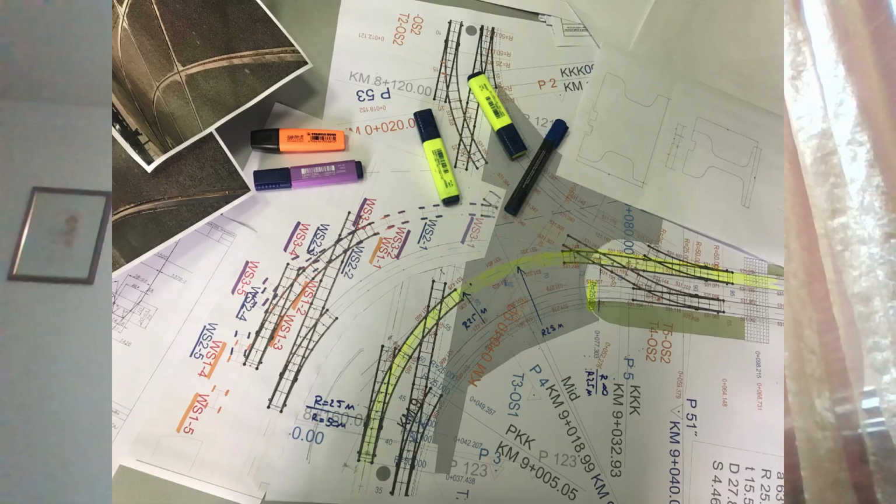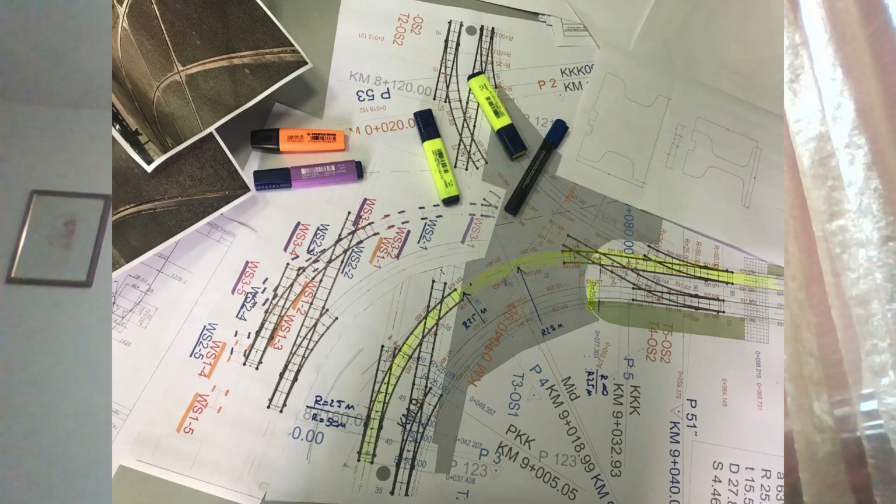At crossing number 3, you can see from the drawing that the transition happens from the tangent track through the straight part of the turnout to the curved track with a radius of 25 meters.